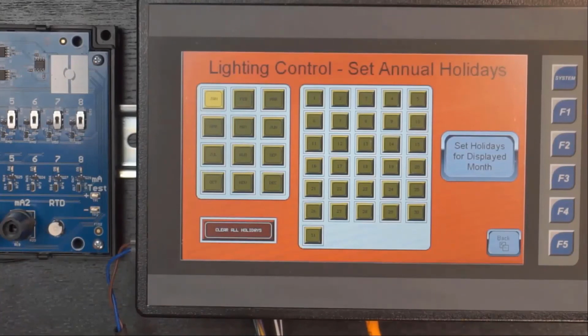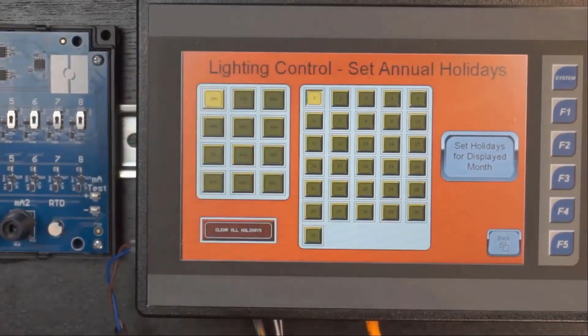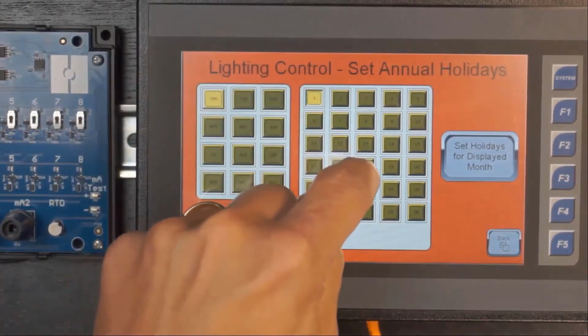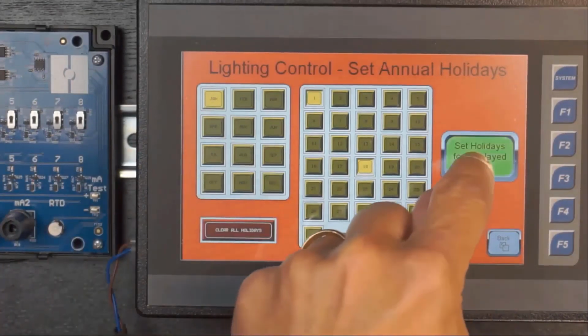So, for example, I'm going to enter in some holidays for the month of January. January 1st is New Year's Day. And let's just do another day, the 18th for instance. Once I've selected those, I hit Set Holiday.